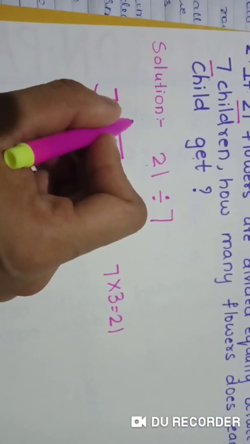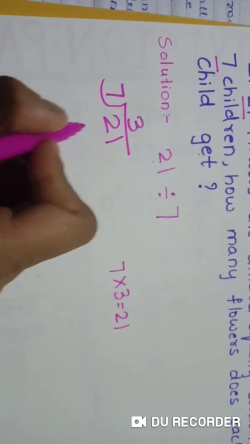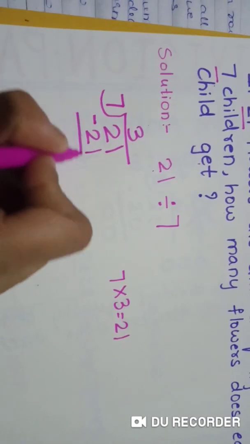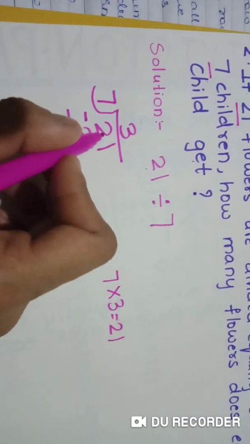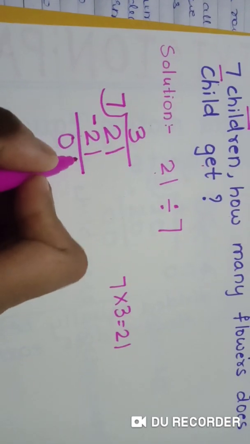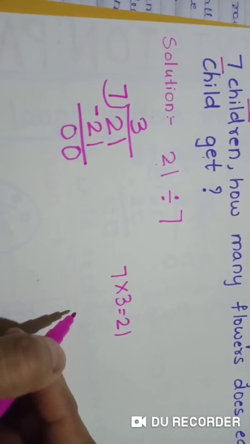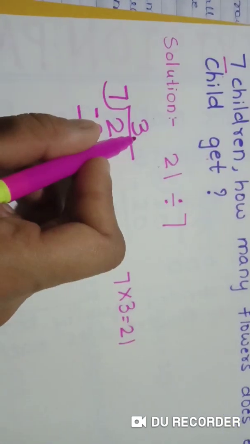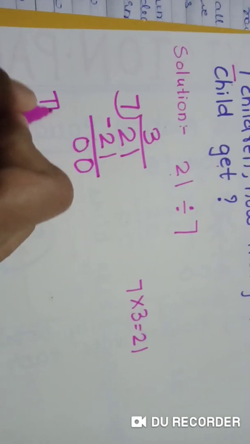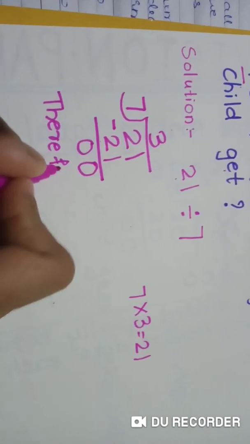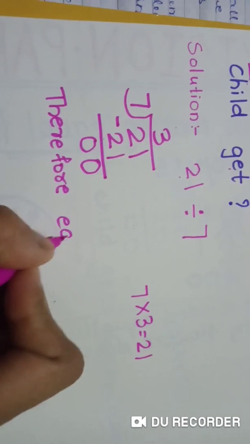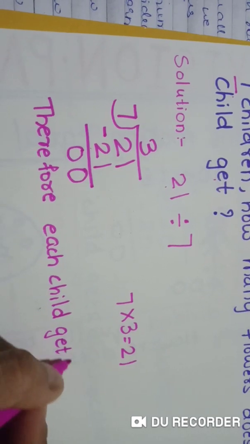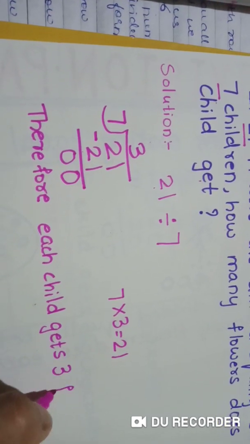Therefore, here in the quotient's place we will write 3. 7 threes are 21. We will subtract 21 minus 21. What is the remainder here? 0. Therefore, how many flowers will each child get? 3 flowers. Therefore, each child gets 3 flowers.